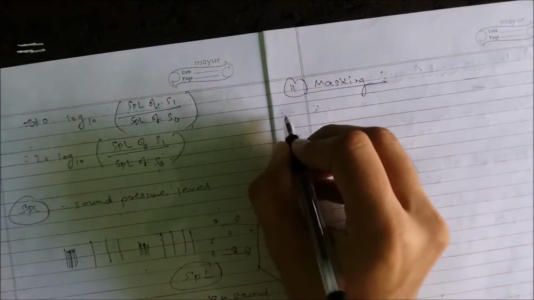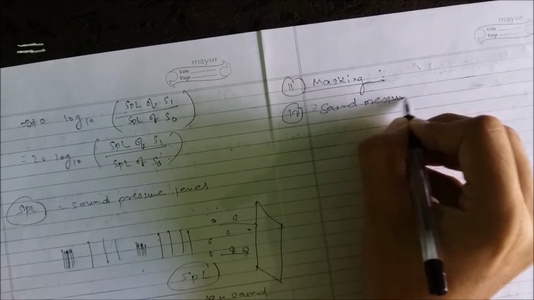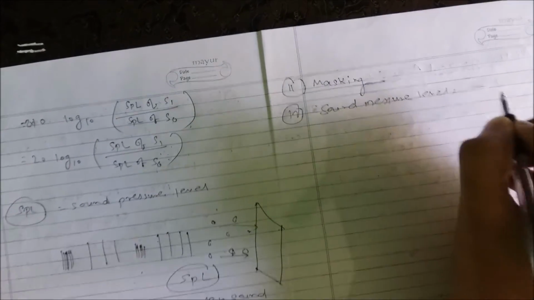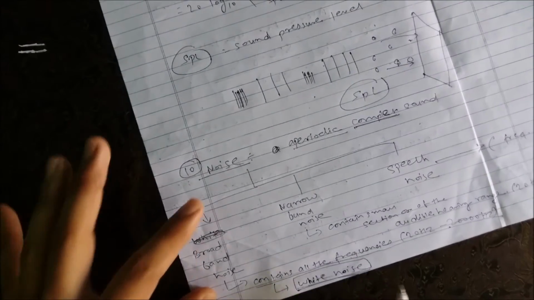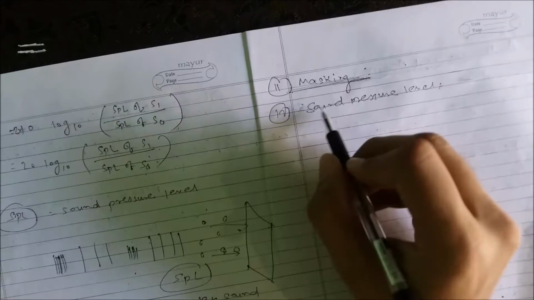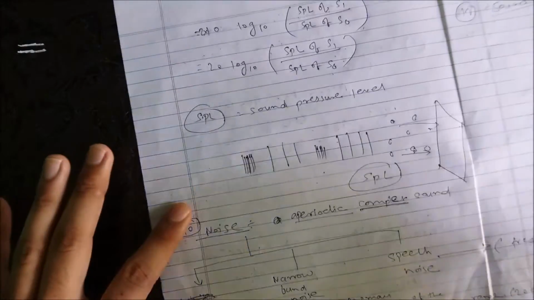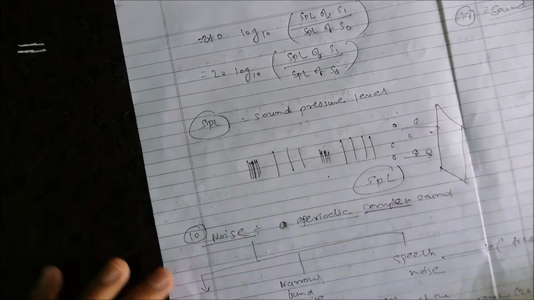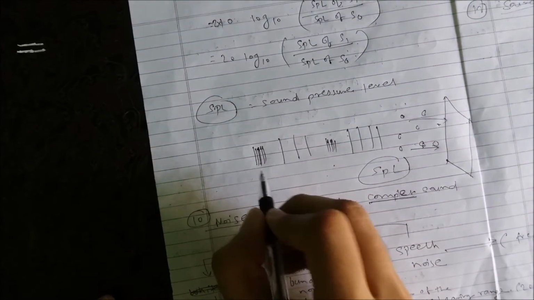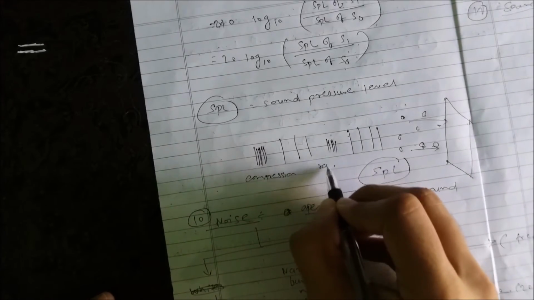And now let's come to number 12, that is sound pressure level. Oh yeah, this white noise I talked about before is used in masking other sounds. Okay, now sound pressure level. As I already told, sound waves are produced in the form of compression and rarefaction.